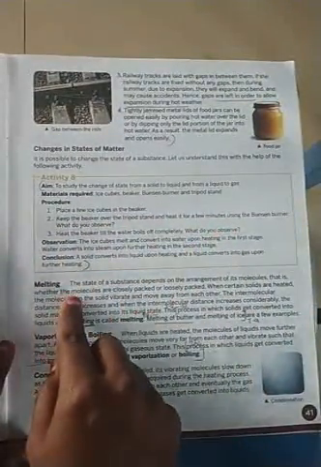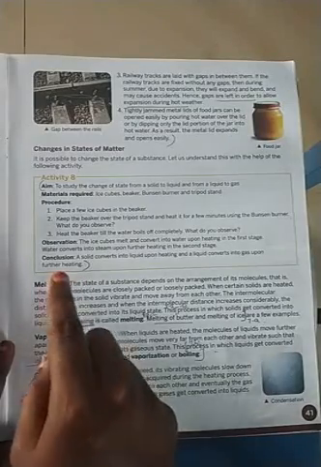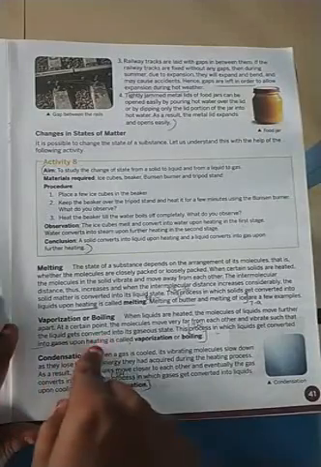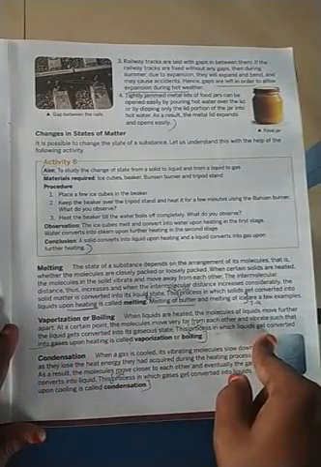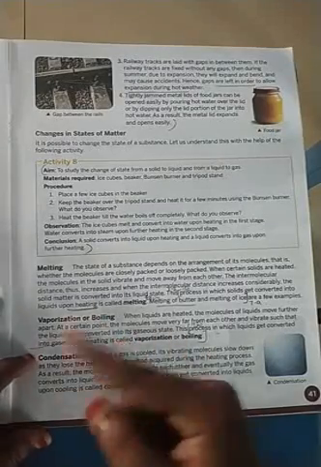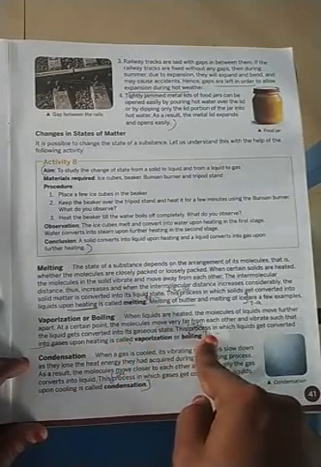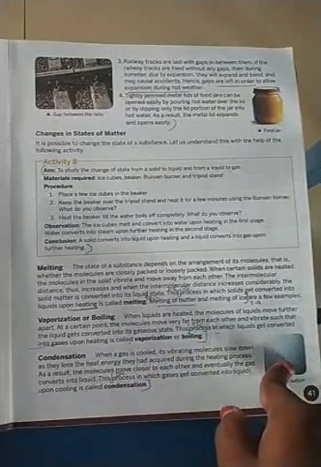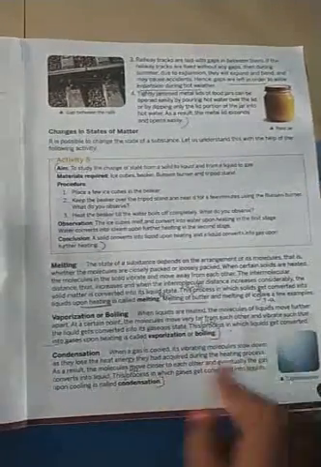Okay. Then the changes of matter. What is melting? Melting is when solid is converted to liquid. Then vaporization: liquid is converted to gas. At normal temperature, or if it is boiling, that is at boiling point, it will be converting the liquid to the gas. Condensation is from gas to liquid.